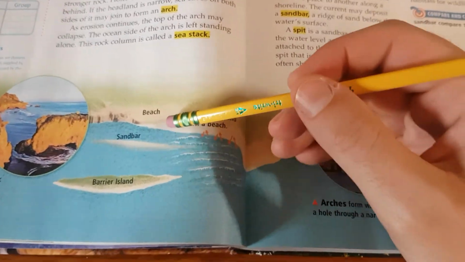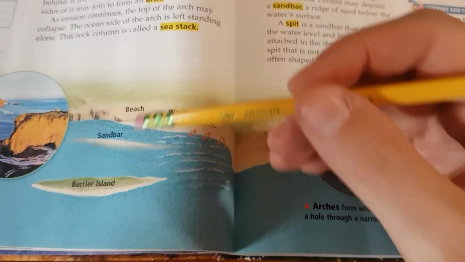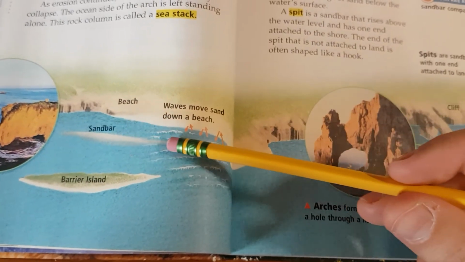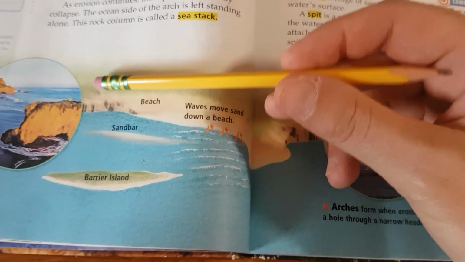So similarities, they're both made out of loose sediment and sand, but the difference is the sandbar's below water and kind of runs parallel to the shoreline. The beach literally is the shoreline. It's a place you can go stand on.